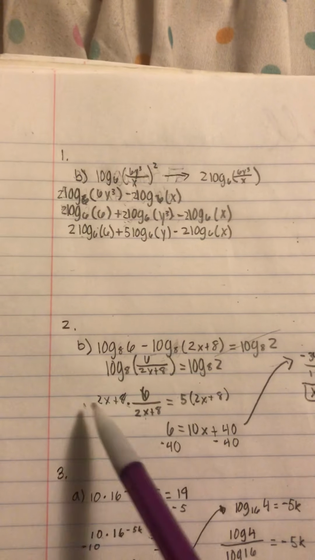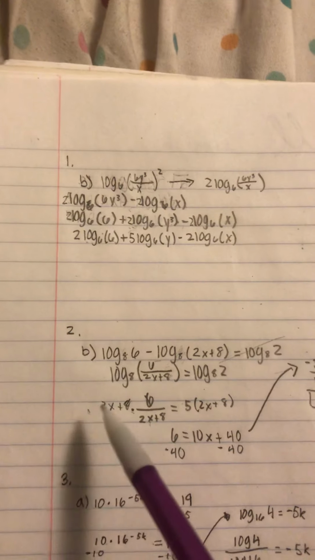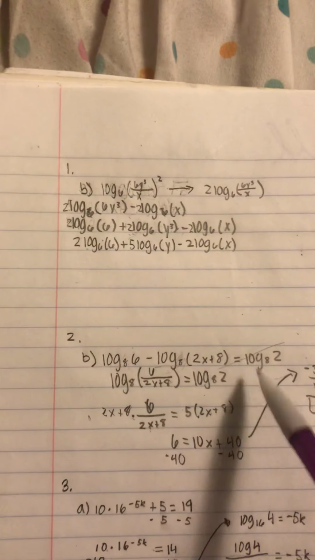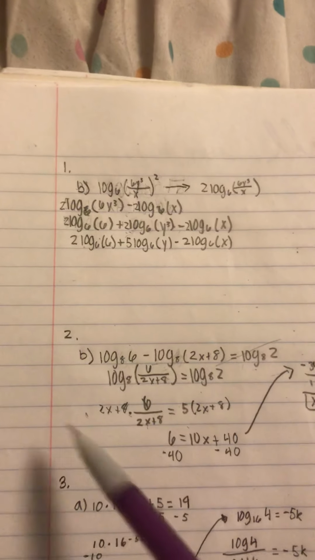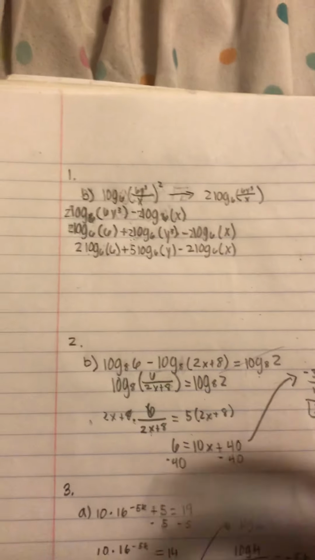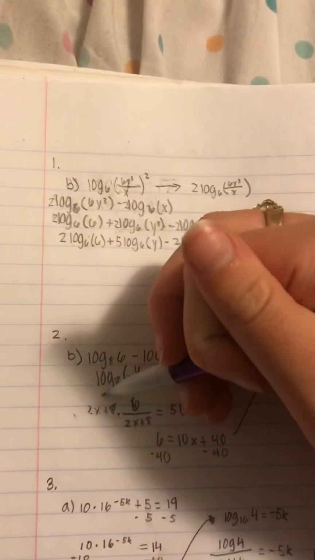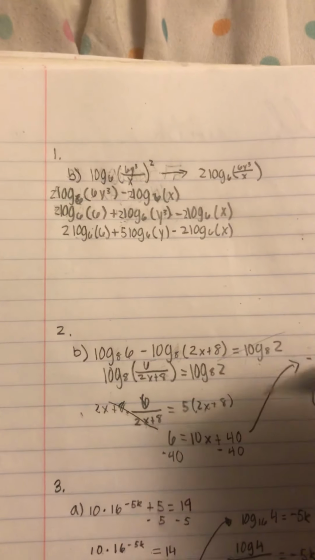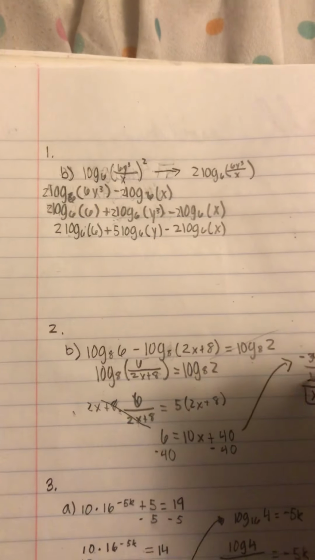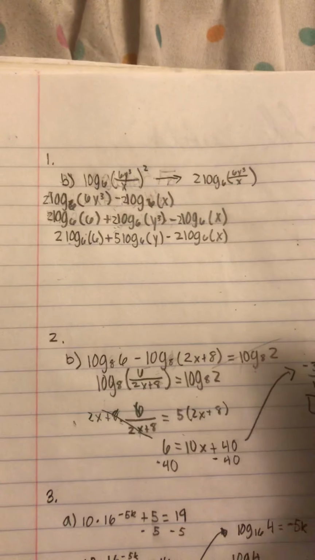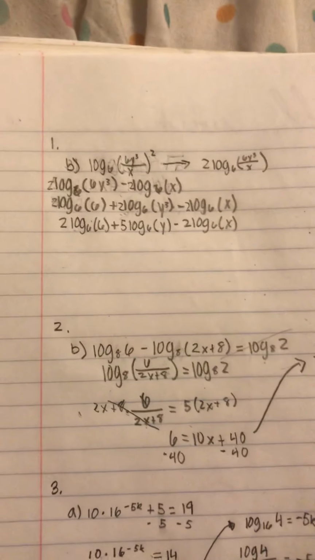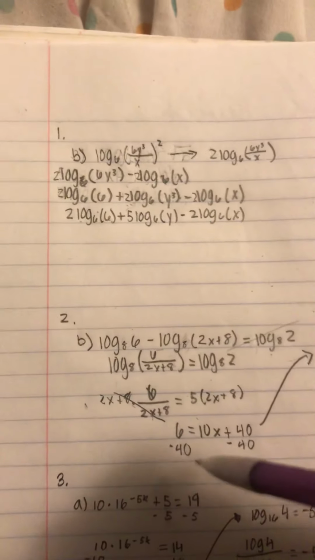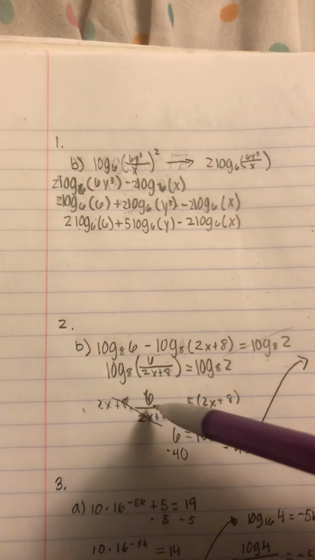And then you want to get rid of that, so you multiply by itself. And we can do this because all of them have the same base. So anyway, you get that. So that is canceled. And then you have to do each side. So it will be 10x plus 40 is what you get. And this will be 6 because you multiplied out that.